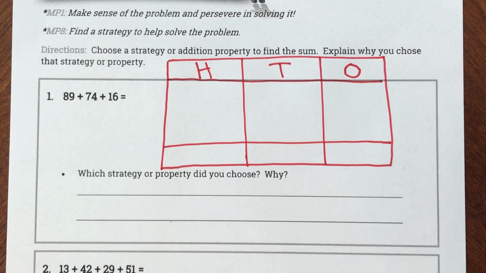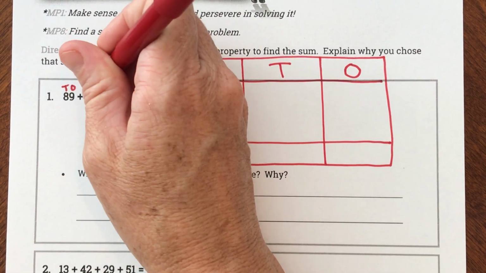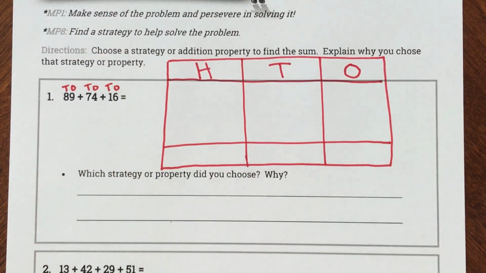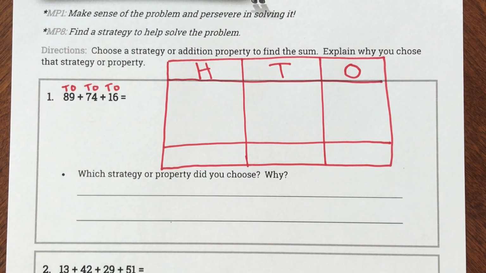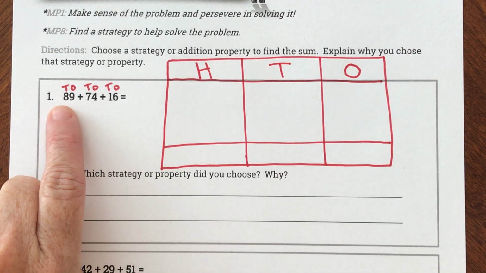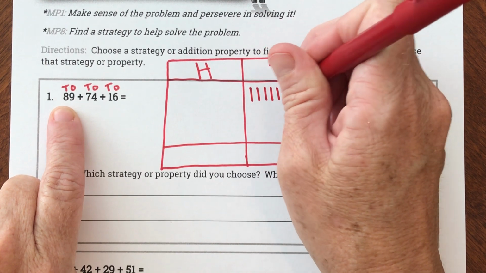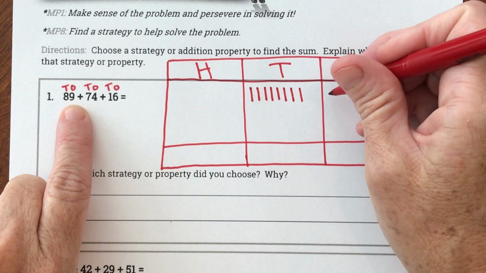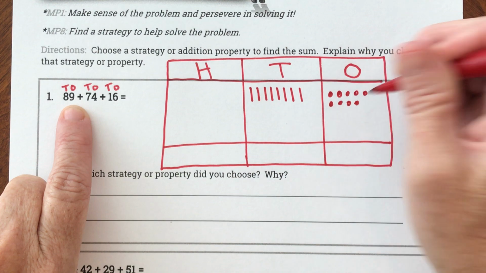Okay, so for this strategy, I think I'm going to do the draw a picture strategy. I liked the draw a picture strategy. Okay, so let's go. I'm going to first do my place values, ones, tens, ones, tens. So we always do that first when we do our drawing strategy. Okay, now my first add-in is 89. So what does this tell me I have? It says I have 8 tens. So I can draw those. 1, 2, 3, 4, 5, 6, 7, 8. And I have 9 ones. 1, 2, 3, 4, 5, 6, 7, 8, 9.